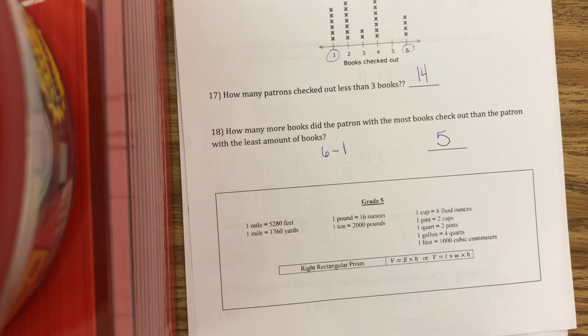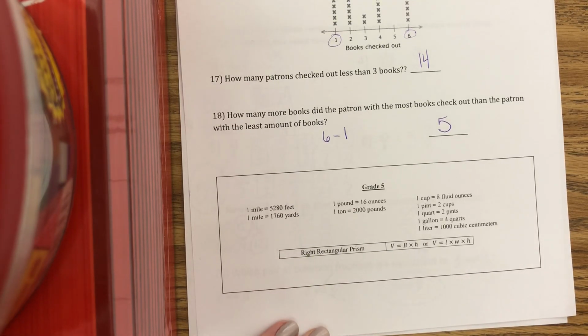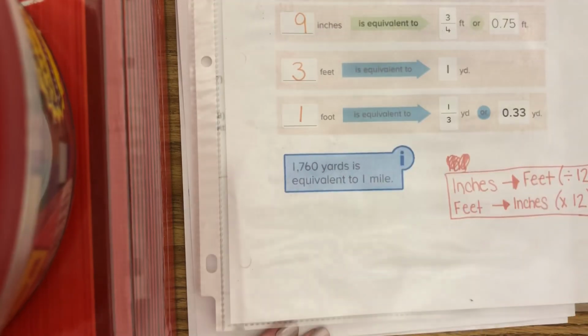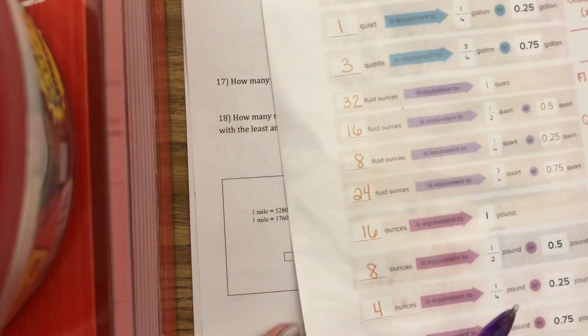This down here, you will get something like this, but to help you with the conversions, this is what you would see on an IAR. So that's why we put that on there. But you are also going to have this again to use.